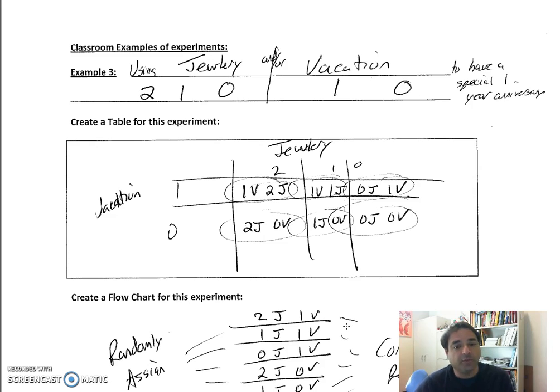Now the last one, we have two factors. So let's say it's a 1-year anniversary and you want to make it special. The two factors now are jewelry and or vacation. So for jewelry, we have levels this time. 2 pieces of jewelry, 1 or 0. Vacation, 1 you go on it, 0 you don't. And again, we want to have a special 1-year anniversary.